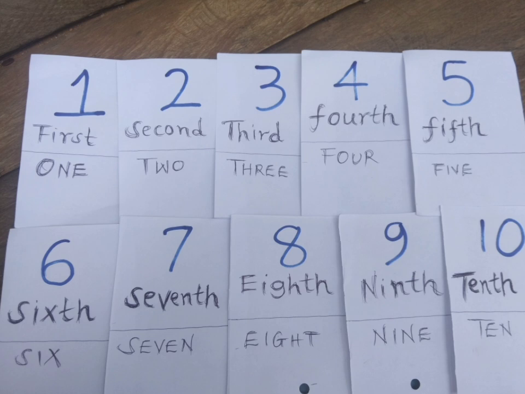For example, I'll do the same like I did for the cardinal numbers. For ordinal numbers, instead of saying 1, we'll say first, then second, third, fourth, fifth, sixth, seventh, eighth, ninth, and 10th.